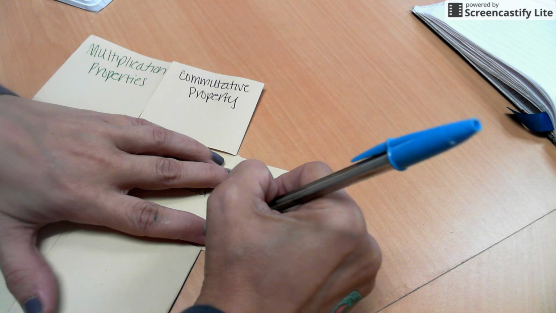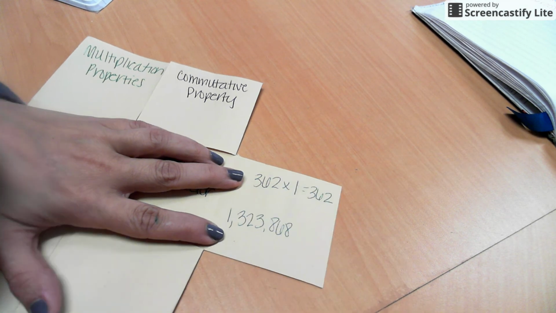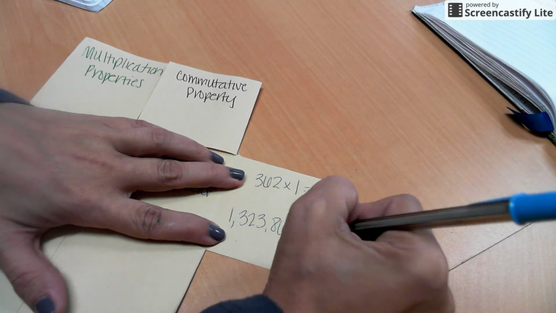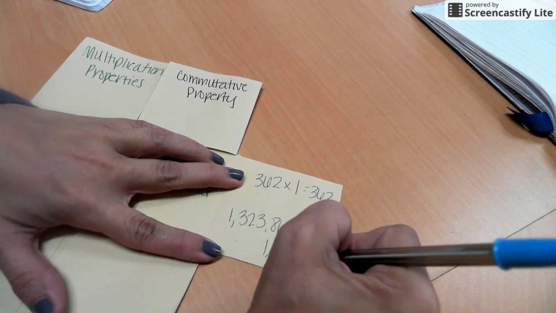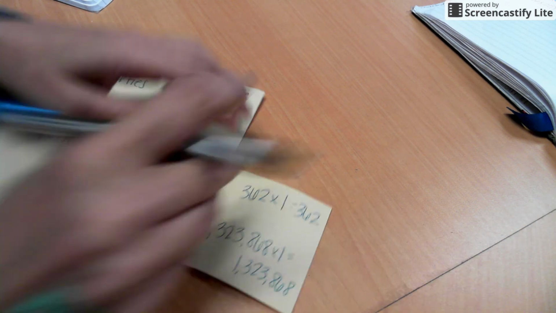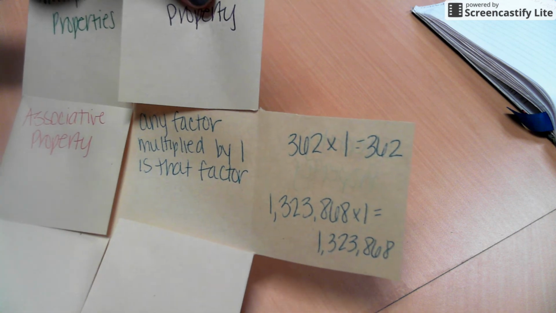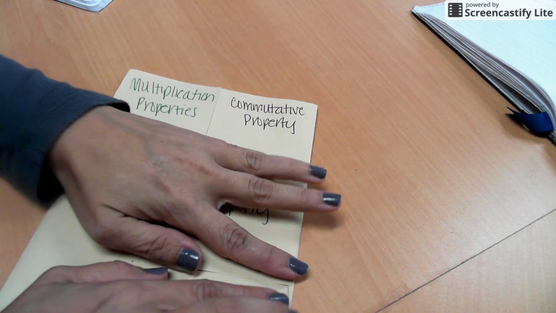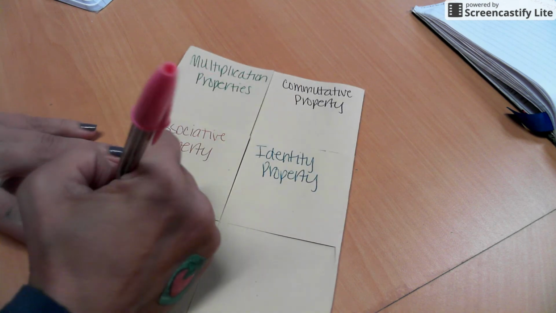Yes, even humongous numbers like 1,323,868 multiplied by 1 is 1,323,868. So make sure you have that one written down. Then let's close that flap. If you need to pause the video to catch up, go right on ahead. It's no big deal.